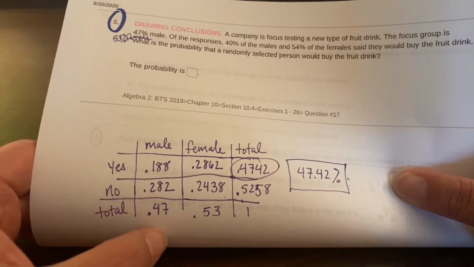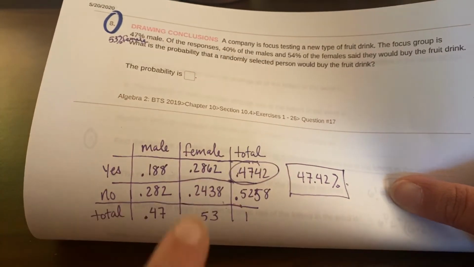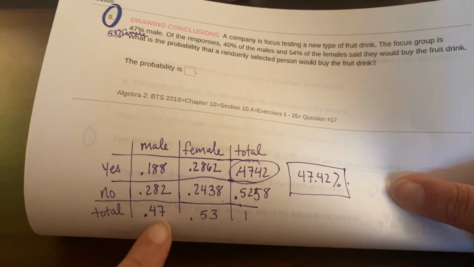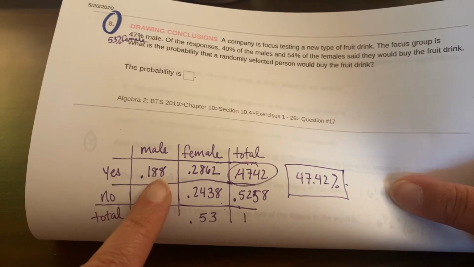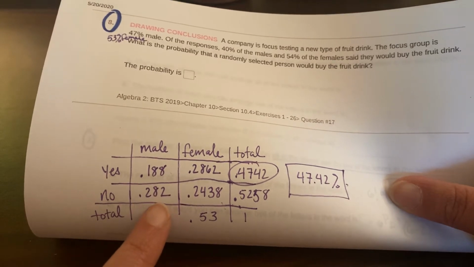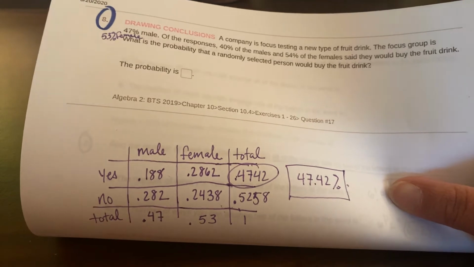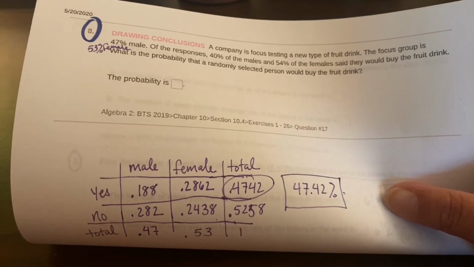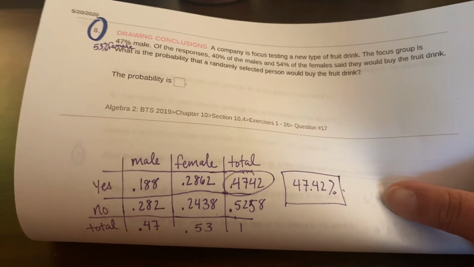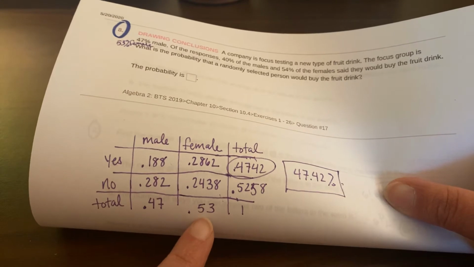Okay. And we know that 40% of the males would buy the drink. So 40% of 0.47 is 0.188. And so then the difference would be 0.282. Okay. 54% of females said they would buy the drink. So 54% of 53%.